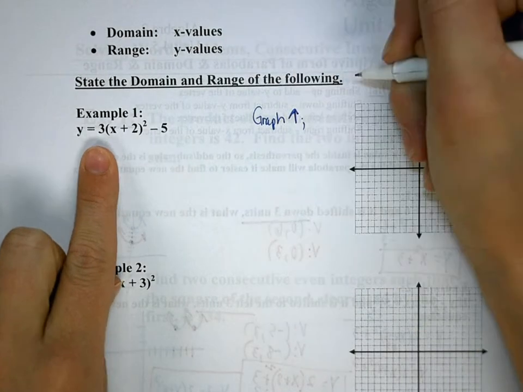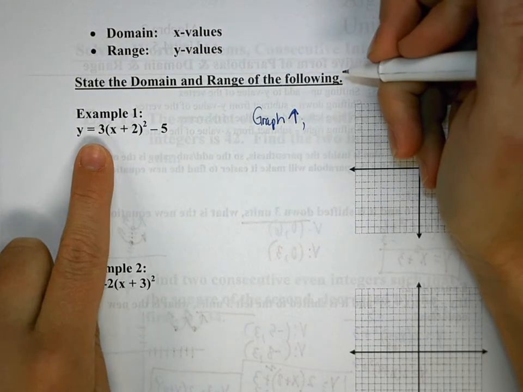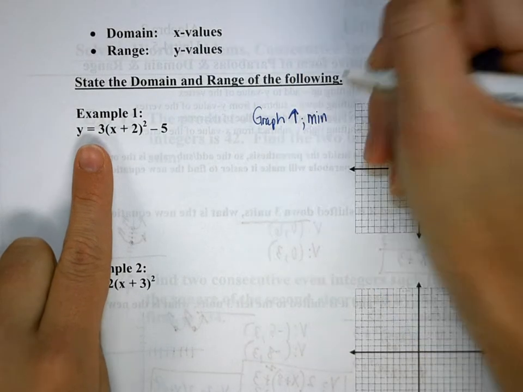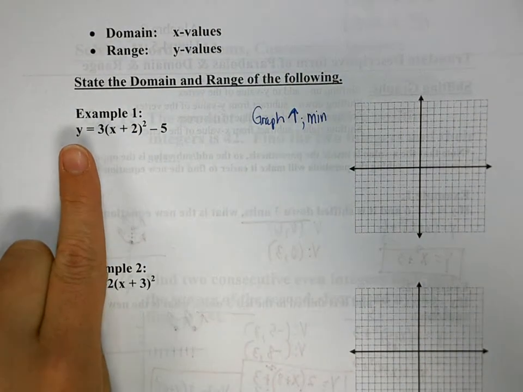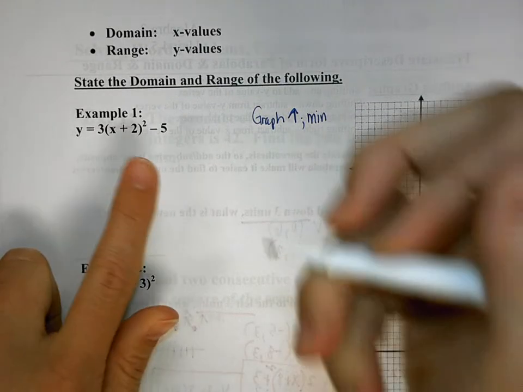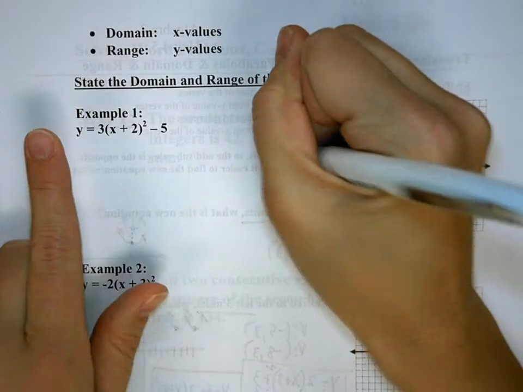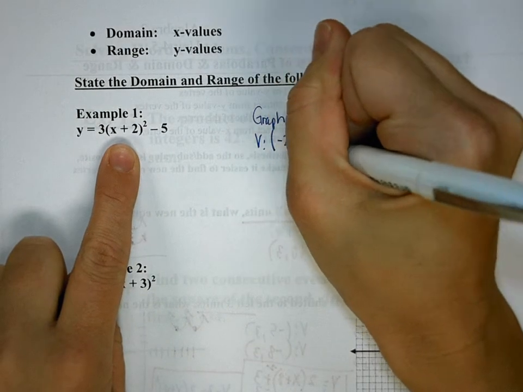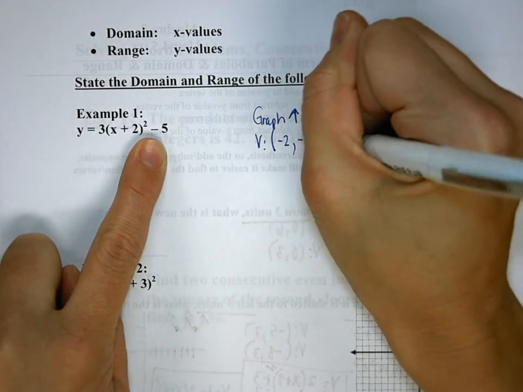Since it is going up, that means, are we going to have a maximum or a minimum? Okay, we are going to have a minimum. Good, because our point is going to be our minimum point. Everything else will be greater since it's going up. Our vertex on this, it's written in vertex form, opposite of what's with the x, so that will be -2, and our y is -5.